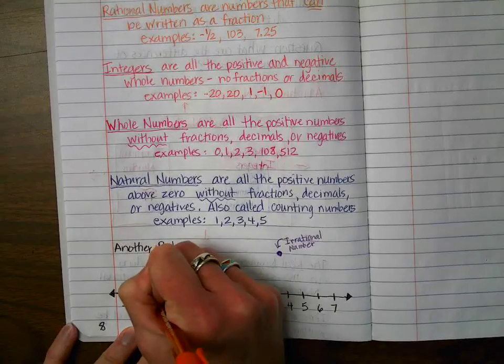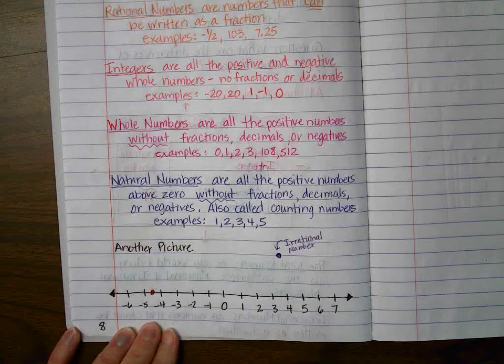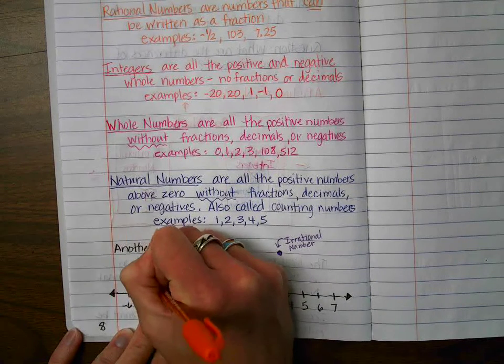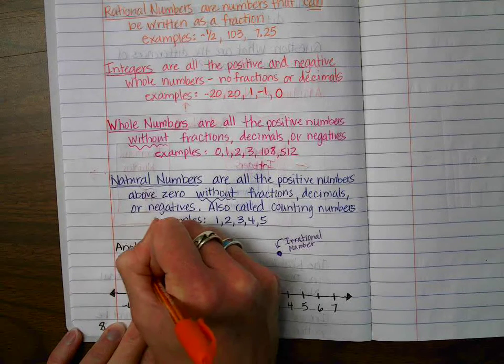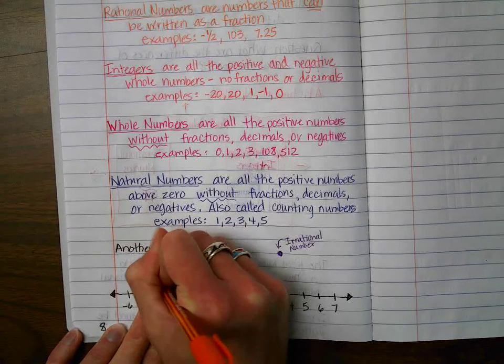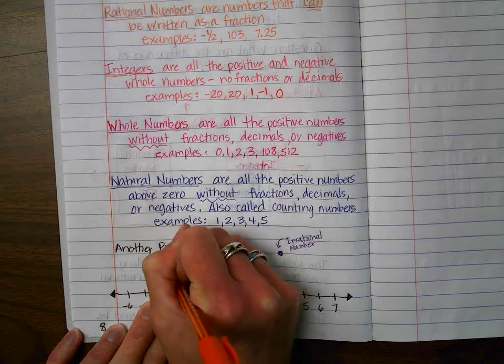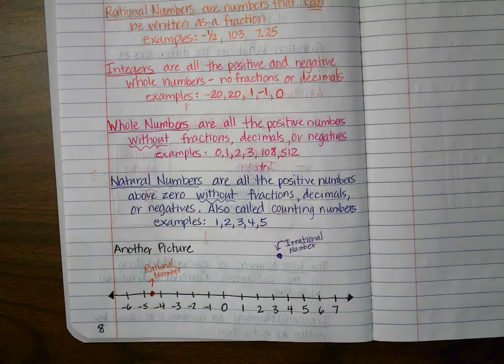So we could pick a number anywhere on this number line to represent it, and I am going to pick right here. If I picked right here, what would that number be? Well, we can talk about that in class tomorrow when you come. So this, you are going to draw an arrow up from it, and I would like you to write rational number, because this little orange dot represents a rational number on the number line.